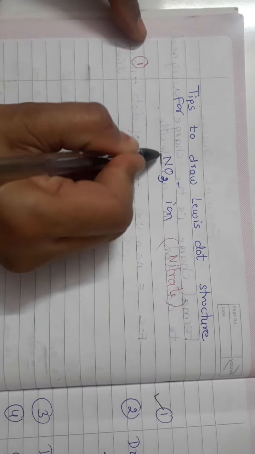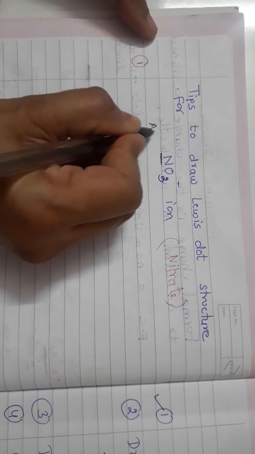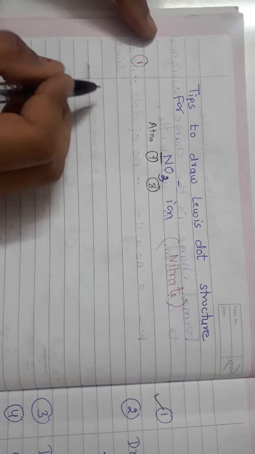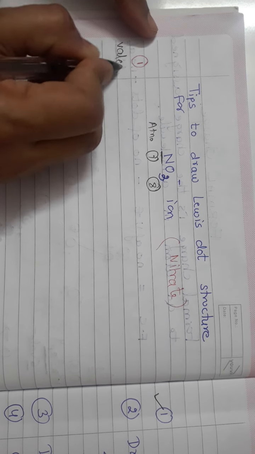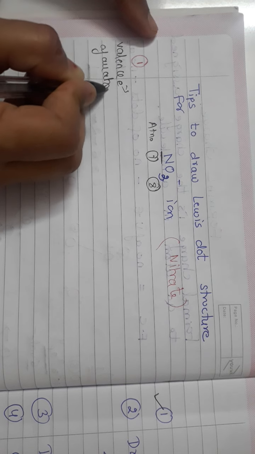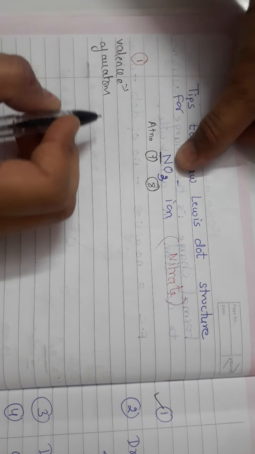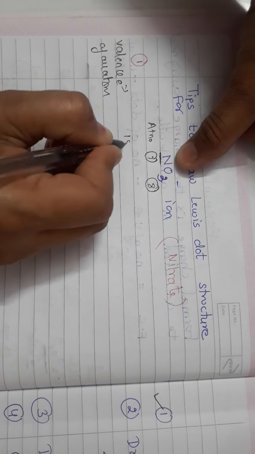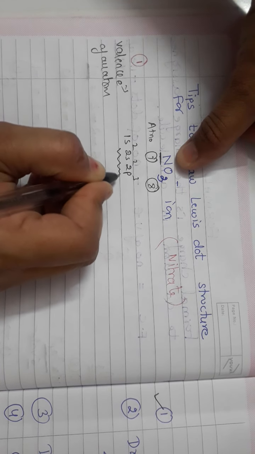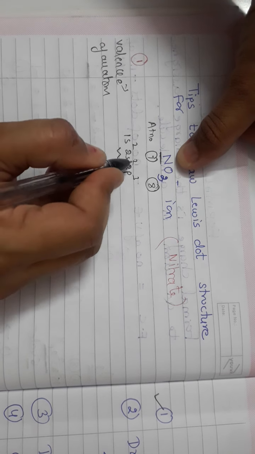Now see, this is nitrogen, atomic number is 7. Oxygen atomic number is 8. So I first calculate the valence electrons of all atoms. For nitrogen it is 1s2, 2s2, 2p3, so valence electrons are 5, that is 2 plus 3.